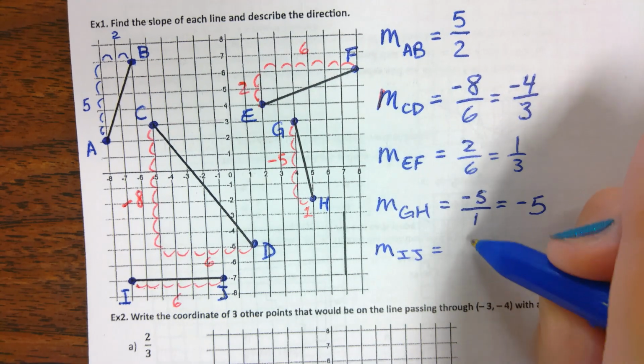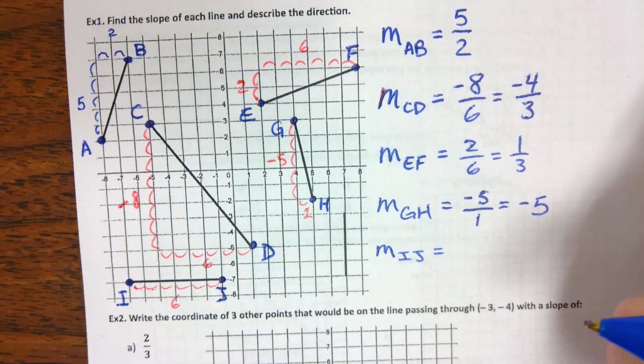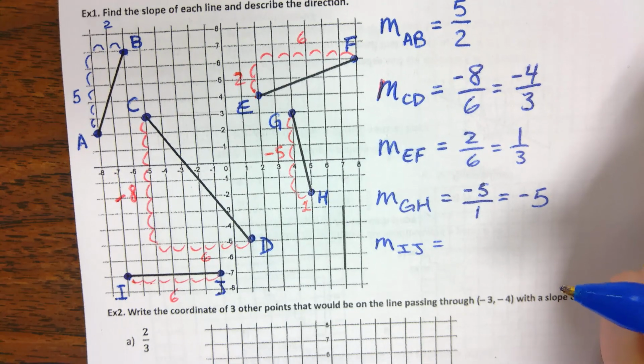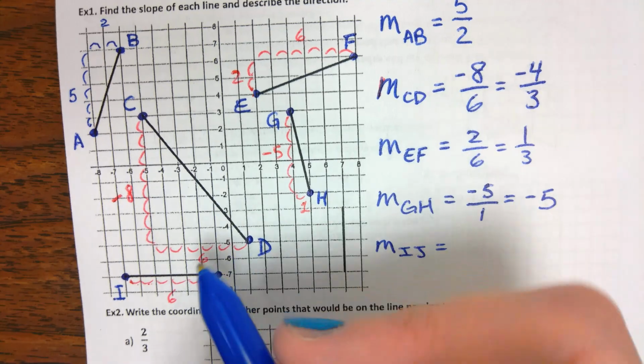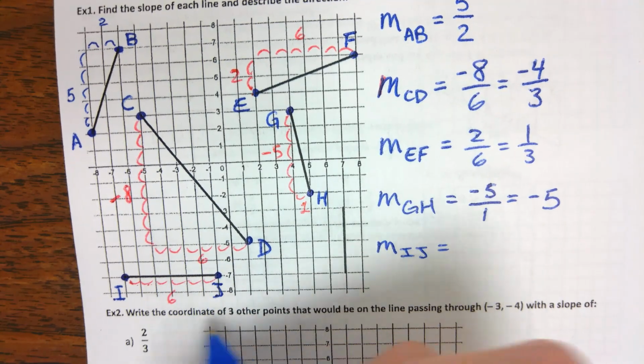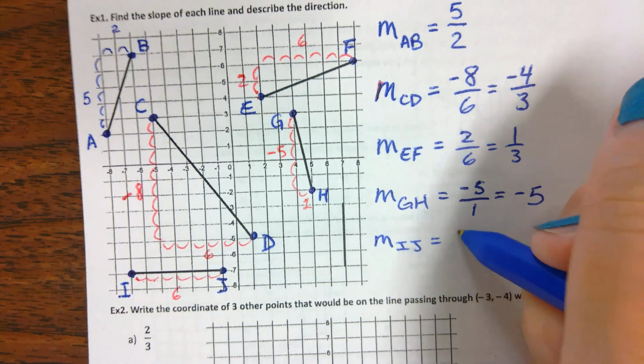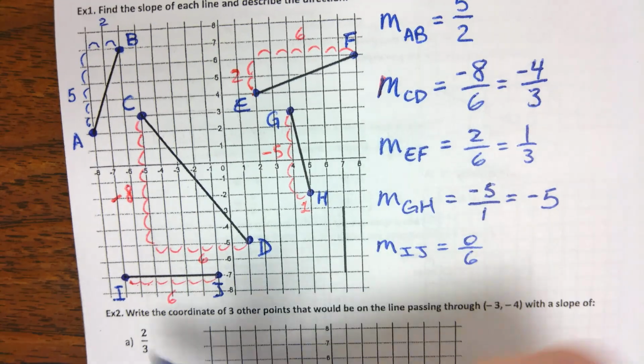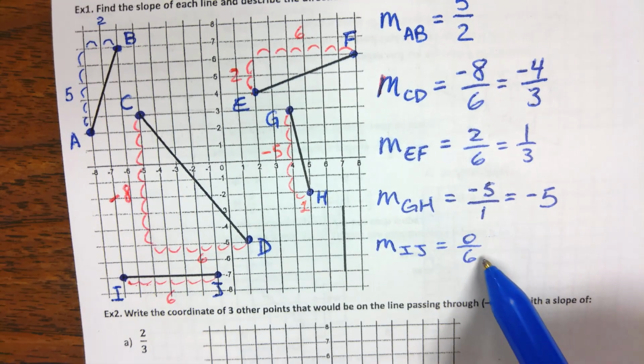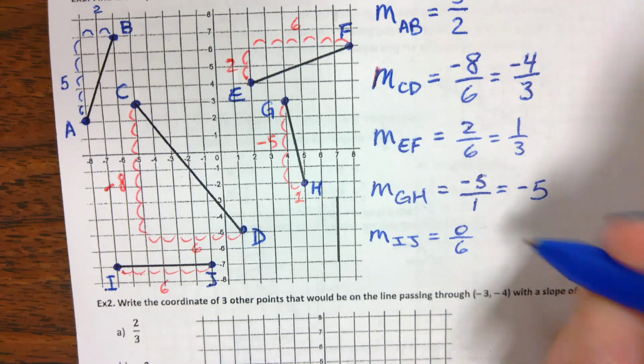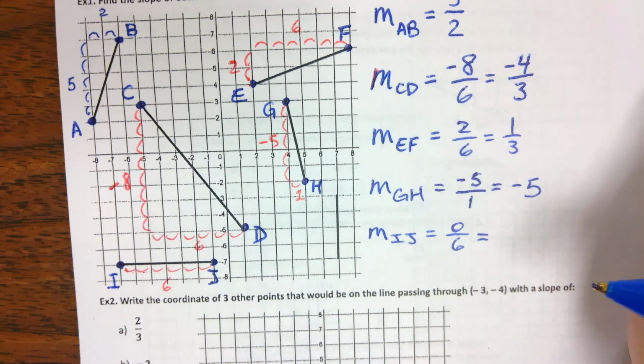So what's my fraction here then? If I still follow the rise over run. Yeah? 5 over 0? We're doing this one. Oh, 0 over 6. 0 over 6. My rise is 0 because we're on the same floor, and it's the 6th unit on the right. And what is 0 divided by 6? Yeah, 0.